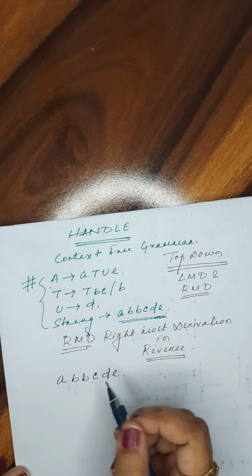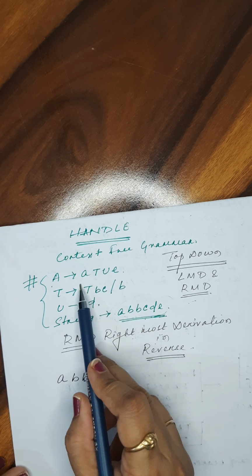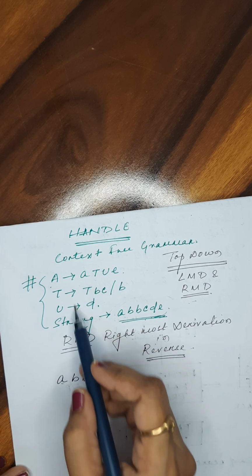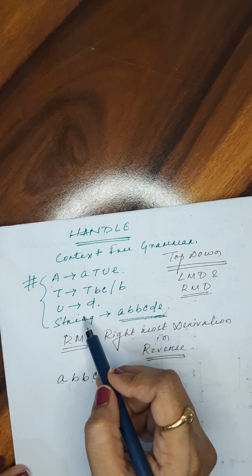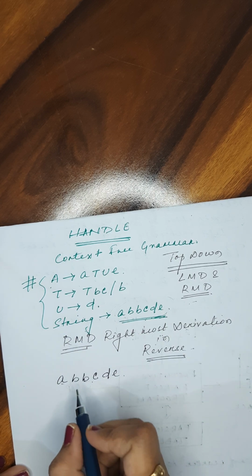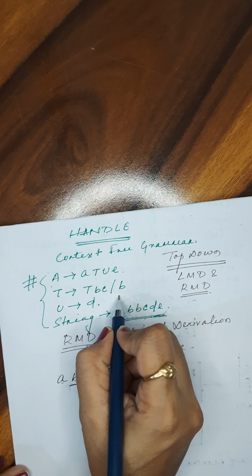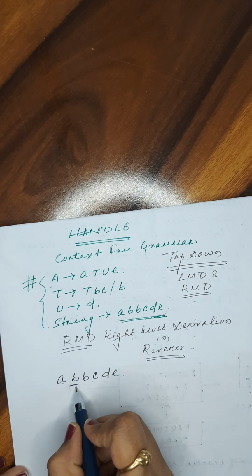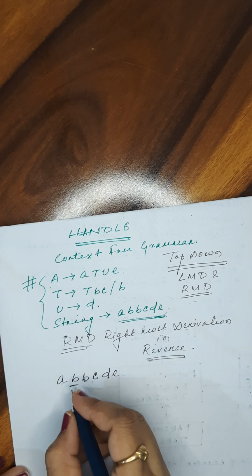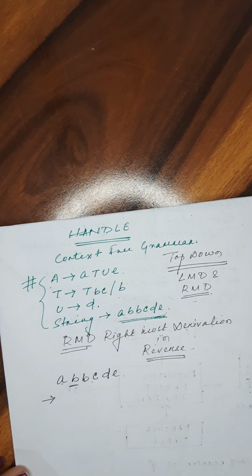Now look at the string, look at the productions. First one is A. Do we have any production for only A? No. Now B we are having. For B I have a production. So when you have a production for that, we will reduce it. Reducing I have already taught you in the predictive parser while scanning an input string using a stack.